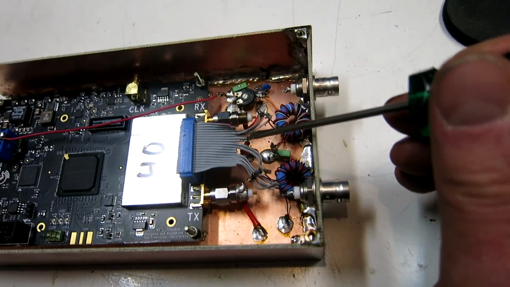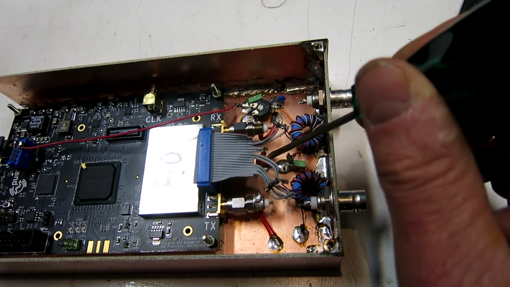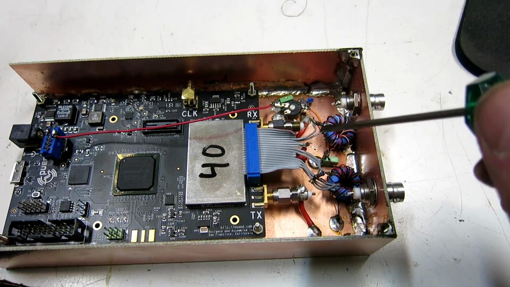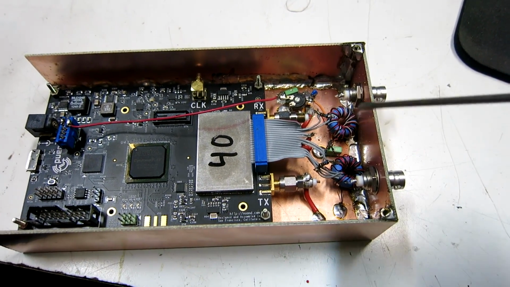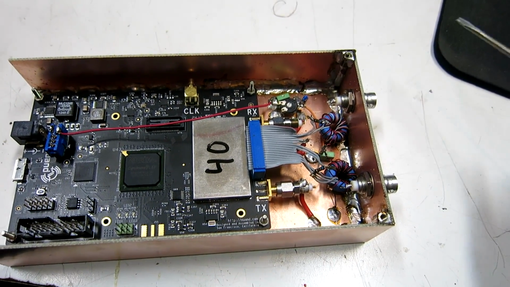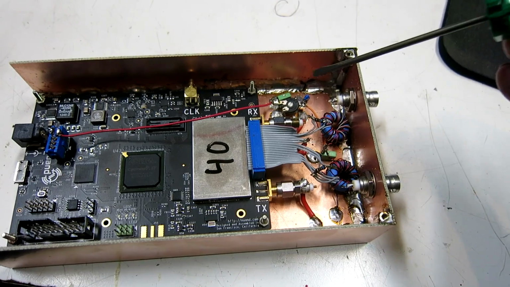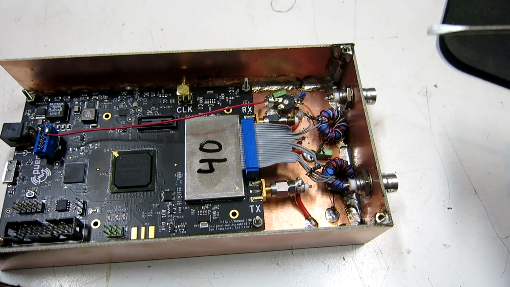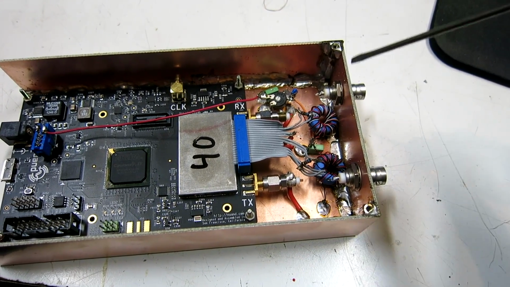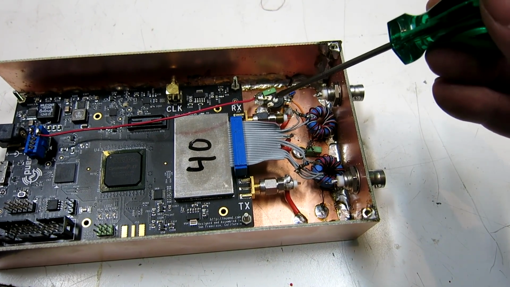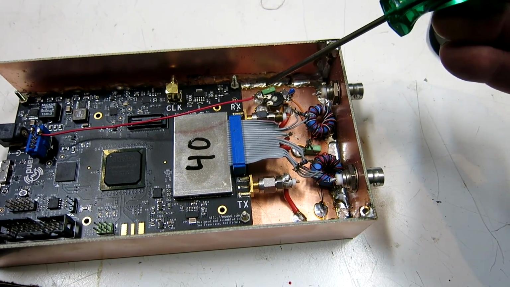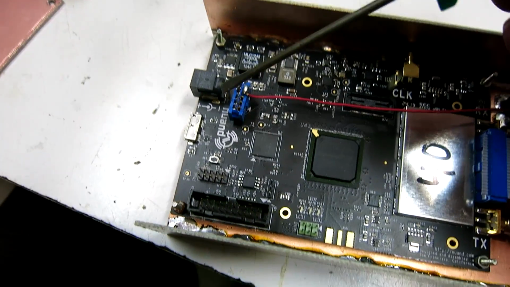The midpoint, the ground point here is grounded there, and the two inputs for the two channels are here, and they are fed from the toroids. It's necessary to add a DC voltage on the center top of the windings on the toroids, and that's done with this potentiometer that gets its well decoupled supply voltage from this connector here.